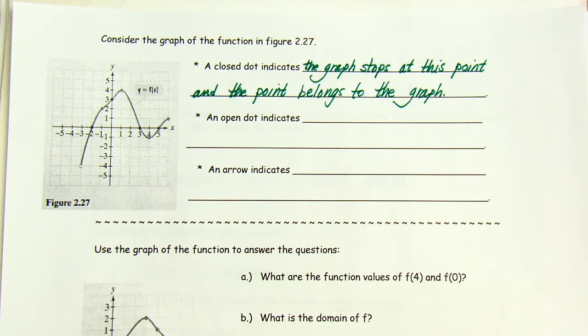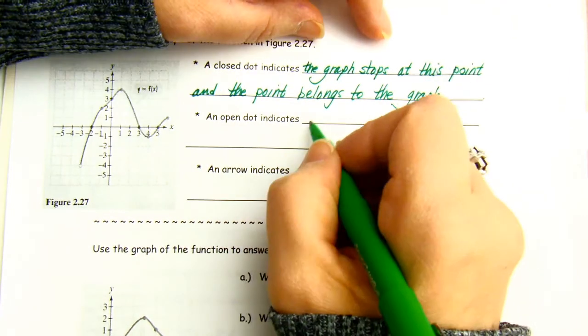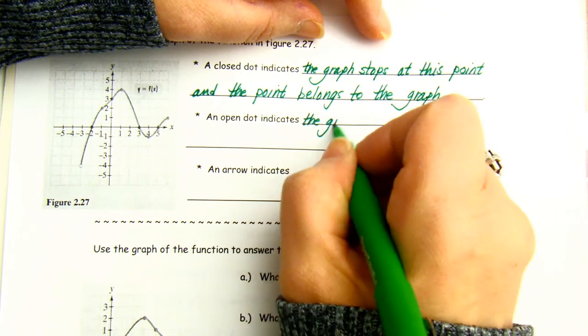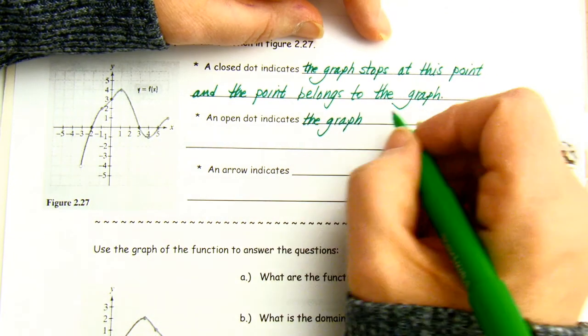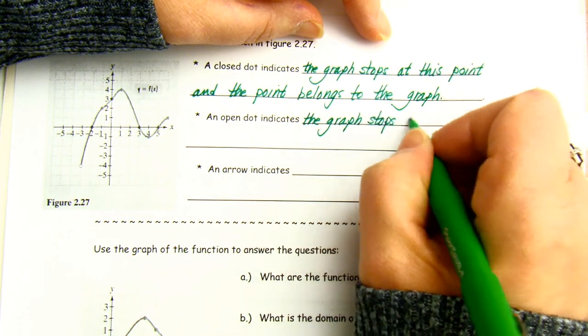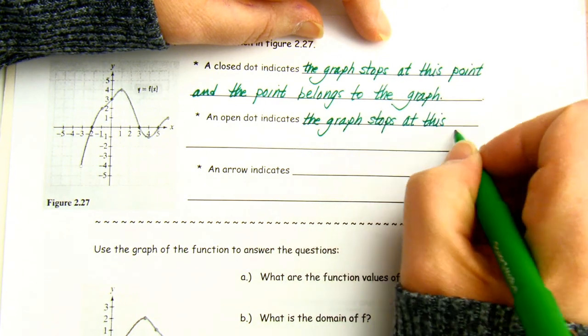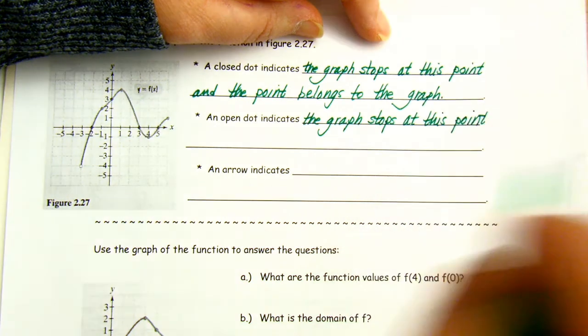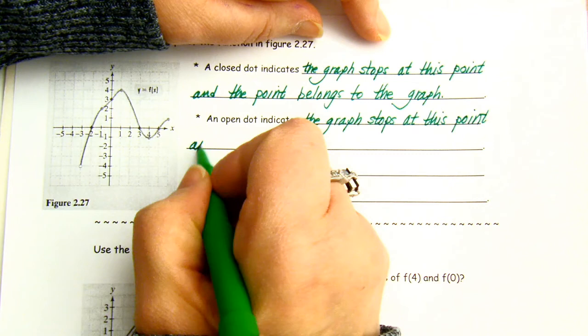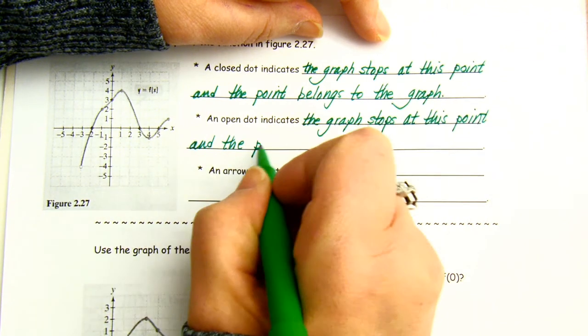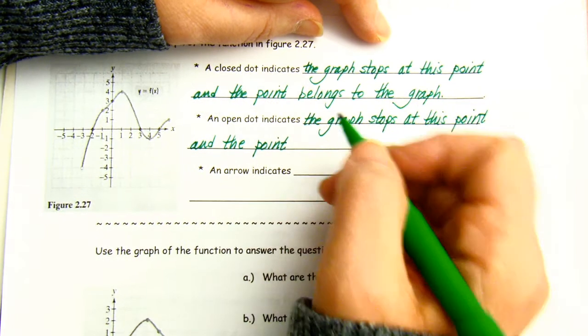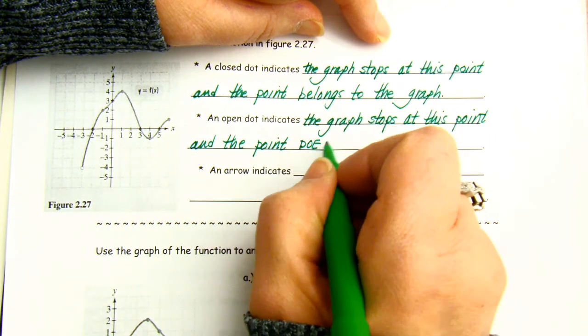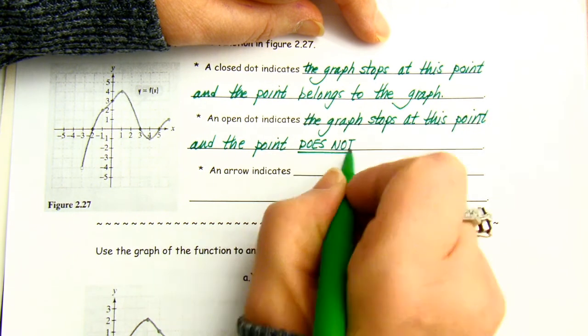Open dot, sort of the same thing. It's definitely telling us a definitive stopping point, but it is also telling us that it does not belong on that function. So an open dot indicates the graph stops at this point, and the point does not belong to the graph.